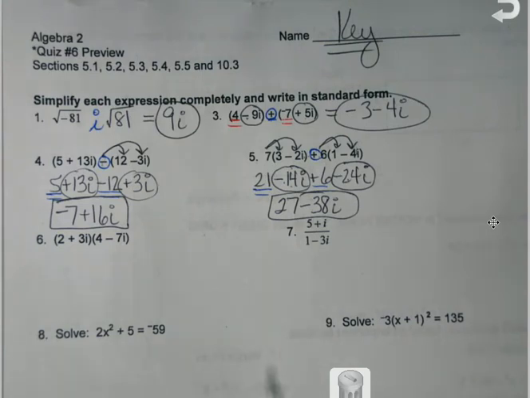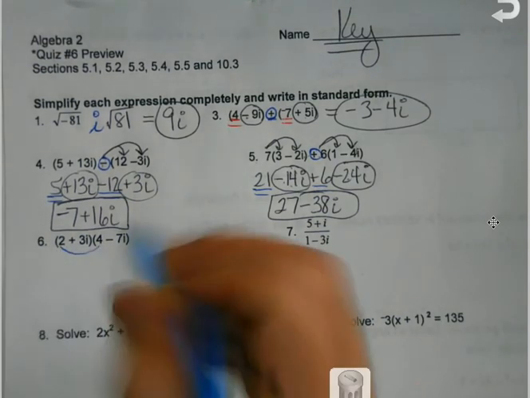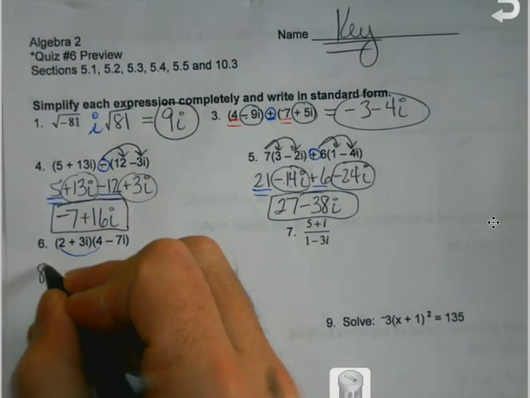When I get to 6, though, now it ramps up a little bit. So when I get here, I've got to FOIL this out. Now, I've had some people tell me, you know, I kind of get confused when you start doing this because you're like, okay, so here's my first, and I multiply that.